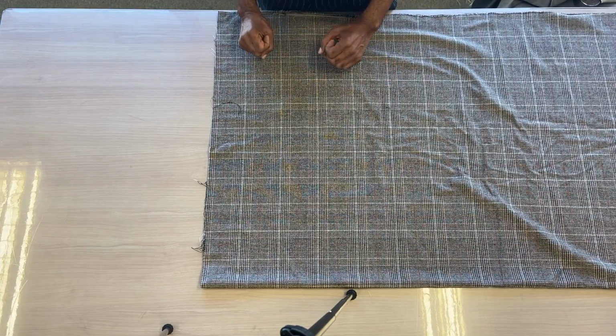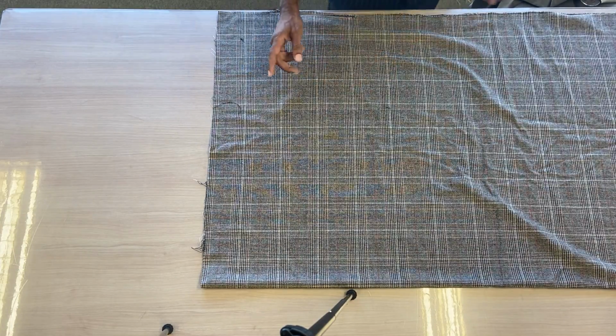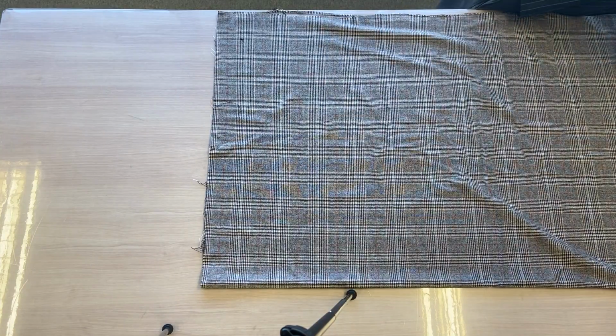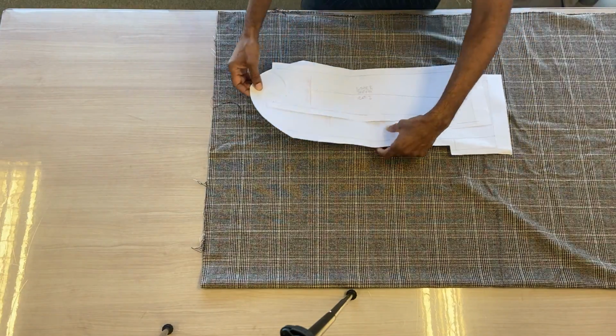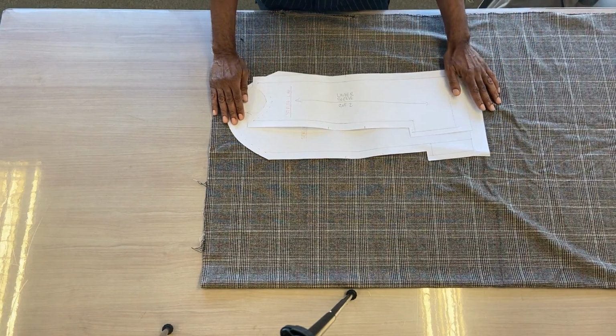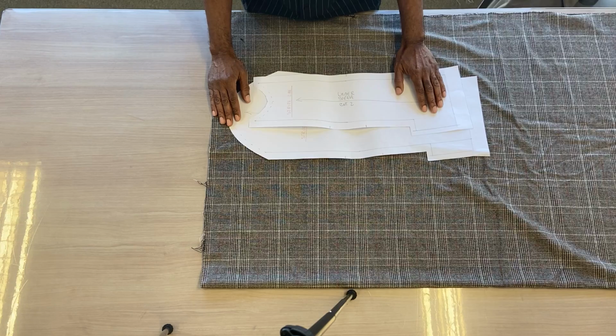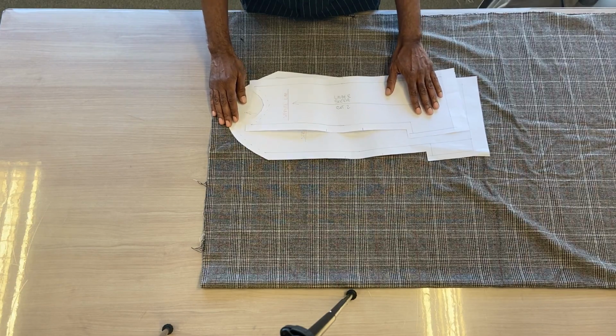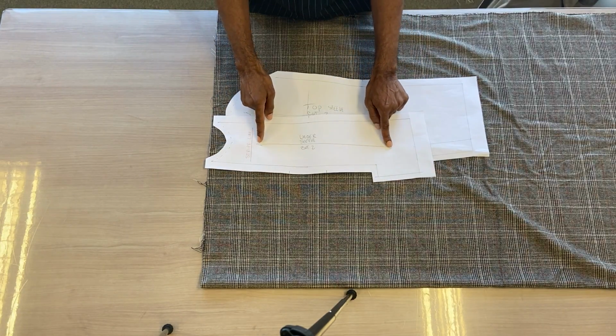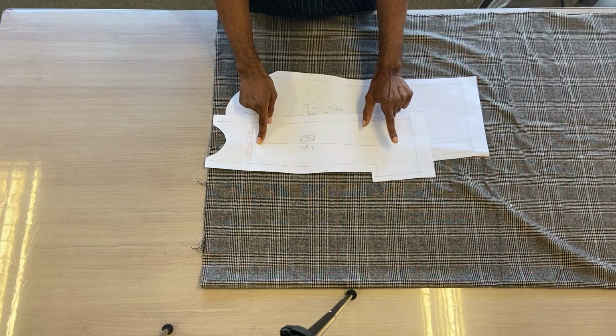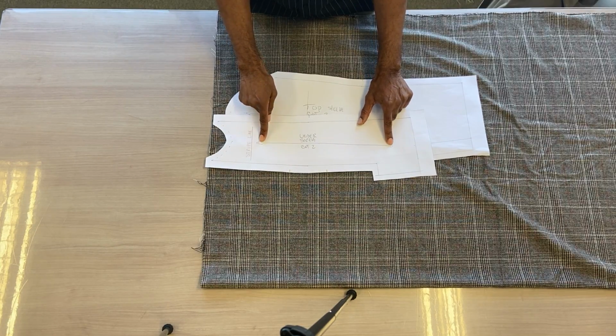So how do they match up all these pieces? I'm going to get a pattern piece here, and this is going to be my sleeve. On a pattern, you will find many lines, but only one of those lines will have an arrow at both ends. This is the grain line.